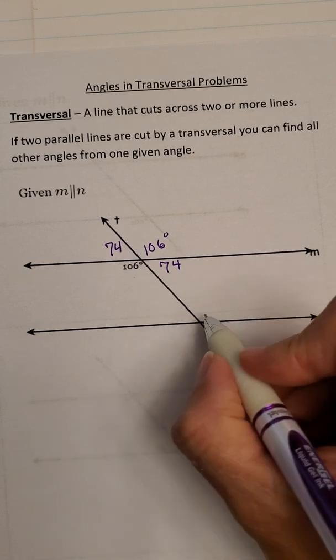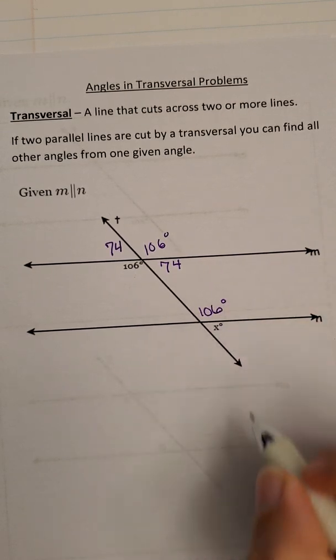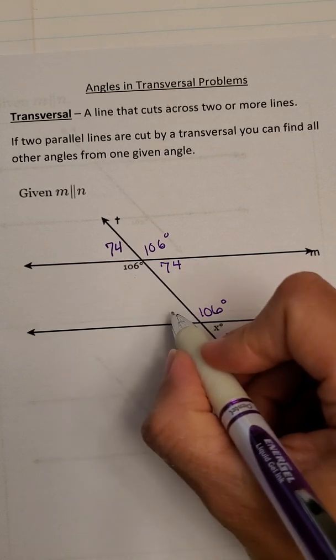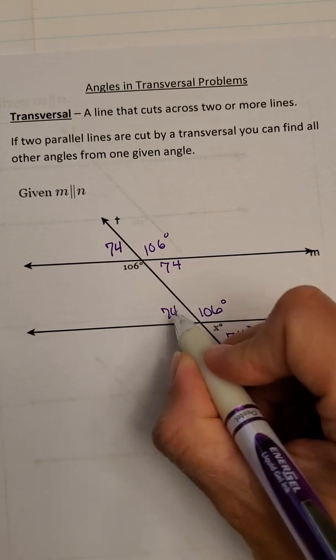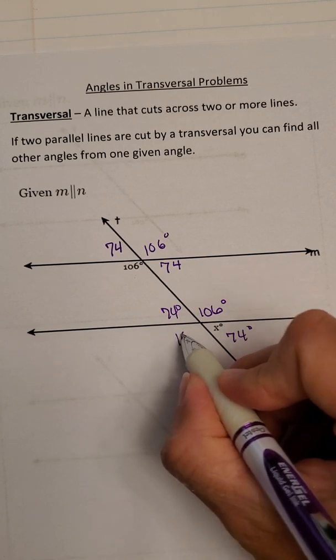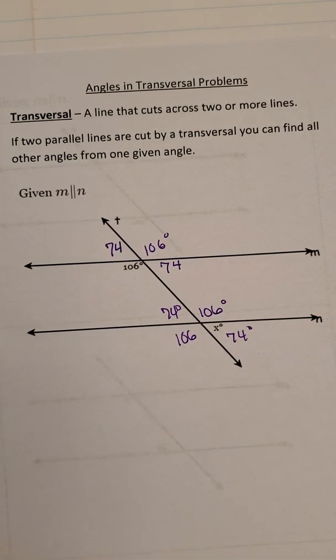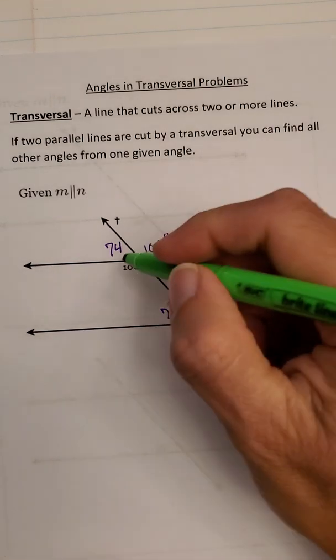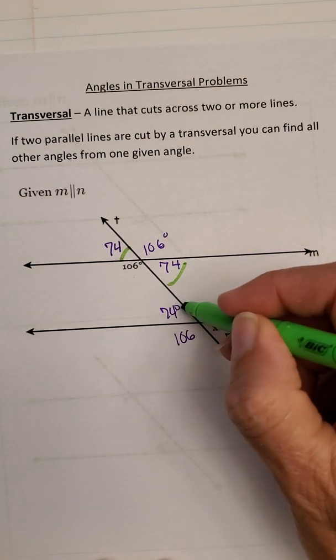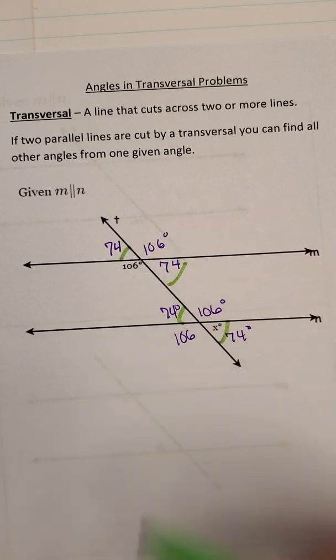But since they're parallel, we know that this is 106 degrees, and then this has to be 74 degrees, and then this one has to be 74 degrees. It's vertical, right? Vertical angles and supplementary angles. So the key is one angle with two parallel lines cut by a transversal can get you any other angle. So you need to determine how you are going to figure out which angles are equal. Sometimes what I do is I look and I say, oh, well, that's an acute angle. These angles are smaller than those ones.